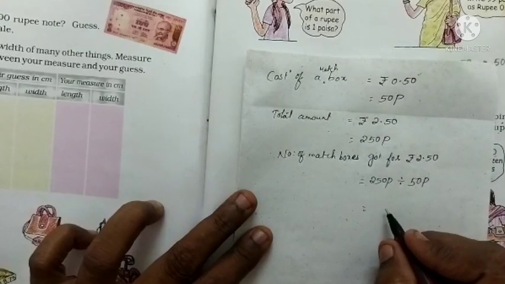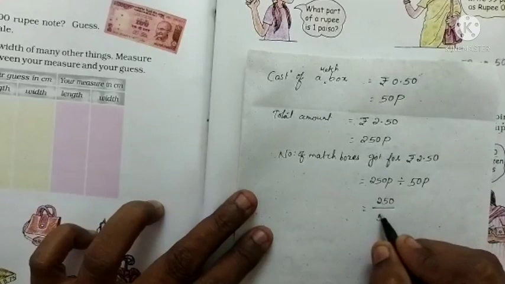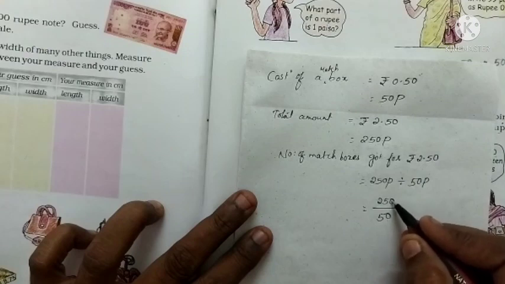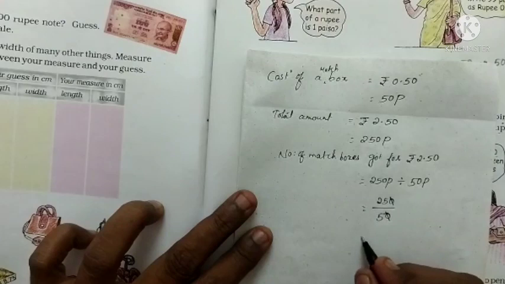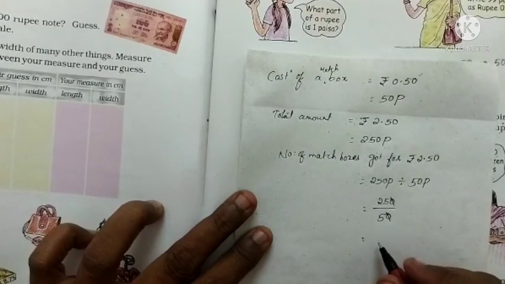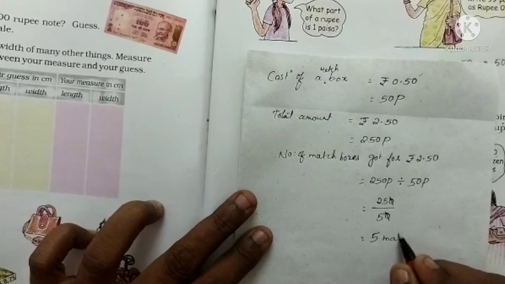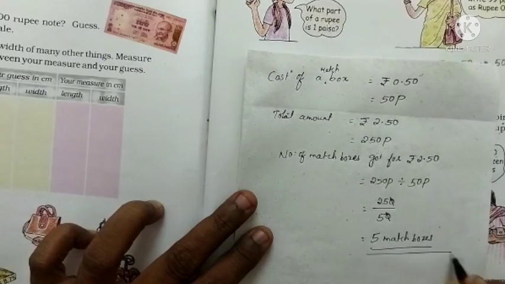So 250 divided by 50. So here the last place is 0. So cancel that 0. Then 25 by 5. That we know, that is 25 divided by 5, 5. So how many matchboxes got for rupees 2.50? 5 matchboxes. Understand all of you?